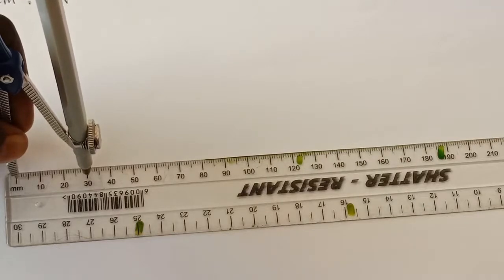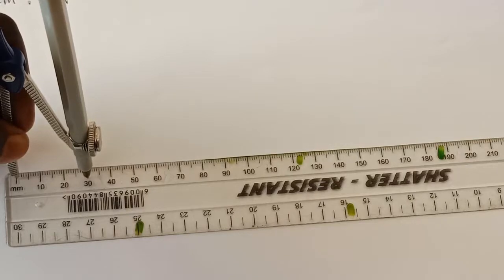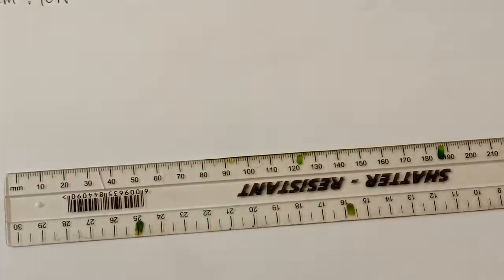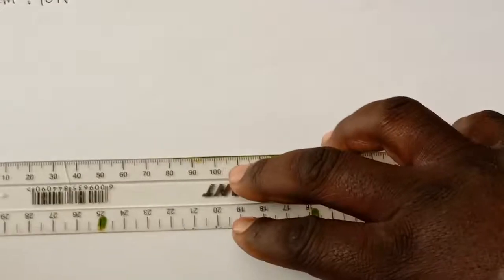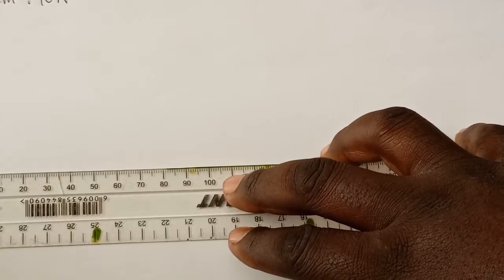The ruler here has been graduated in millimeters, so we're having 10 millimeters representing 10 newtons. Once you've marked 30, you need a base, the line that you draw, that will be your baseline, from which you then measure the 40 newton vector as well as the 30 newton vector.